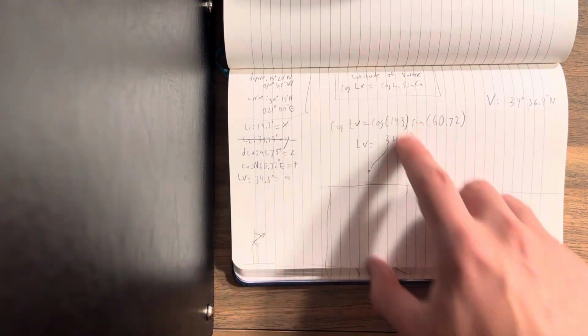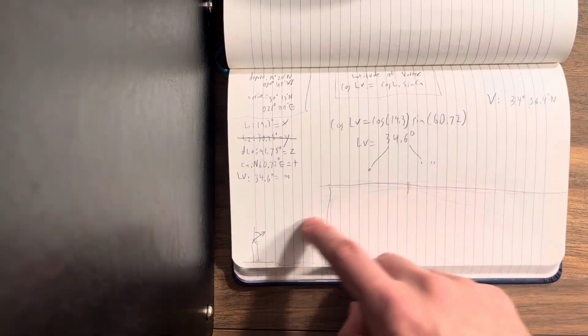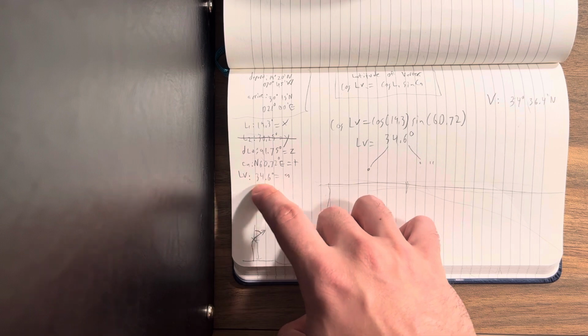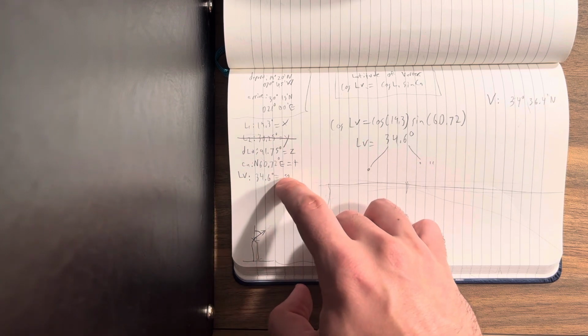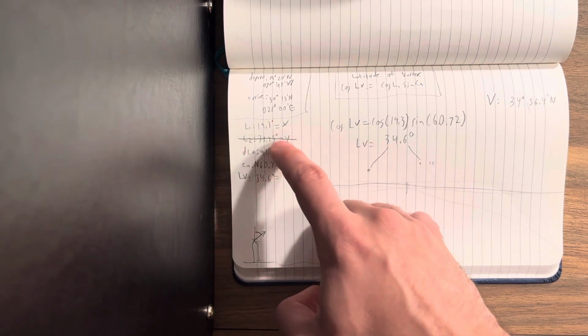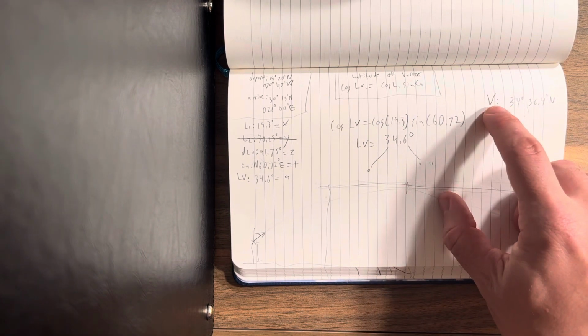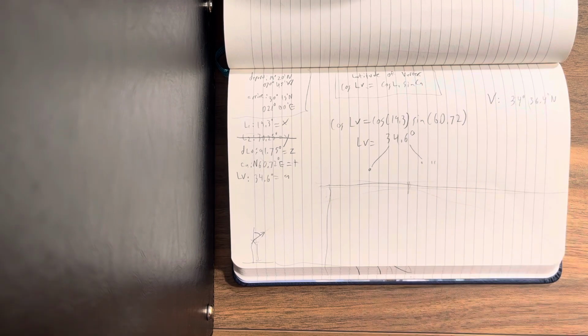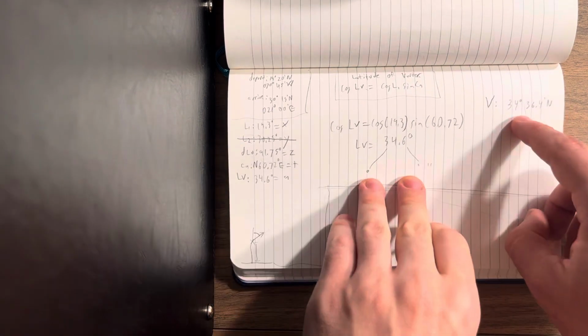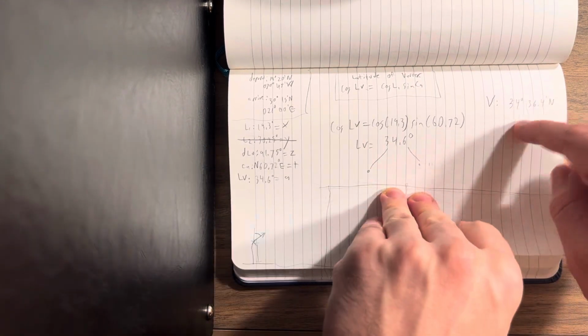So going through this equation, using these principles, we found LV is 34.6, which we're going to treat as A for our next set of calculations. And our vertex here has the latitude of 34 degrees, 36.4 minutes north. That's the most north we should ever be following along this track line.